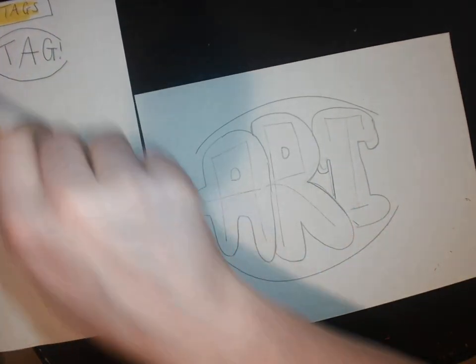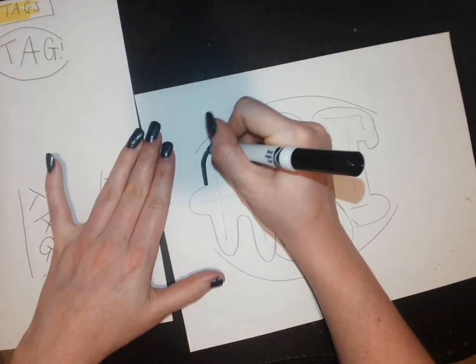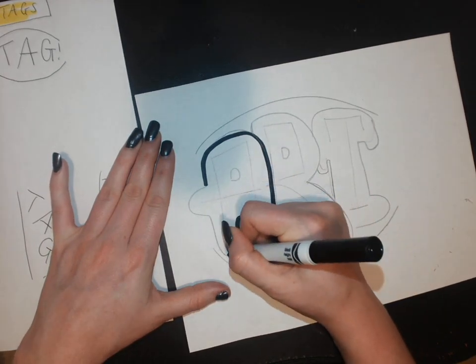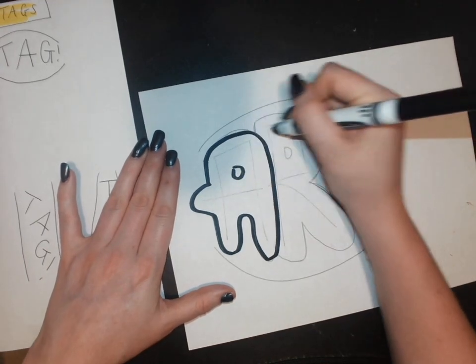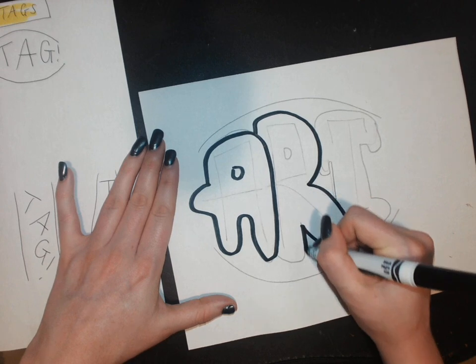And this is a good time if you want to grab a marker to re-outline everything so you can see it. This will help you. So take a dark color, black marker will help, even a black pen, and you outline your bubble letters.